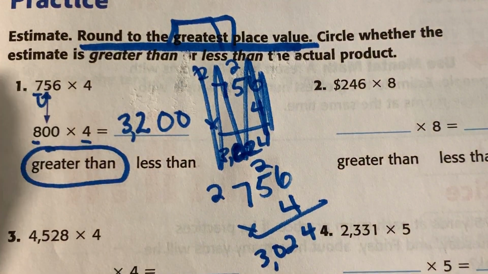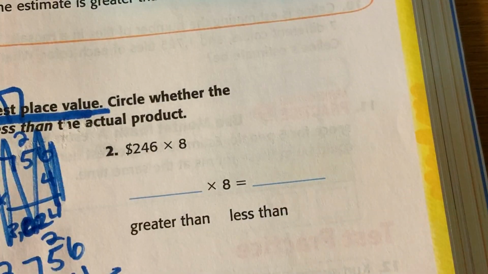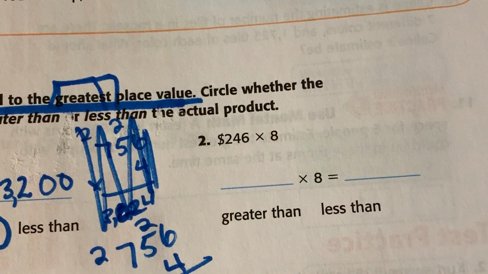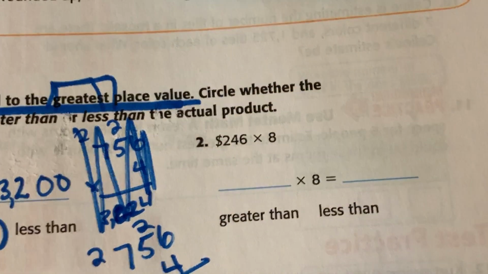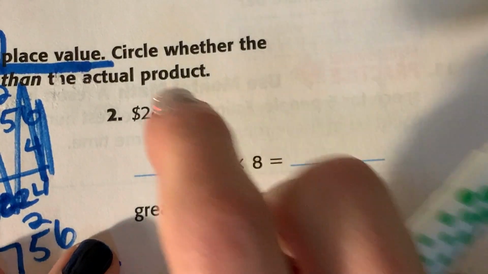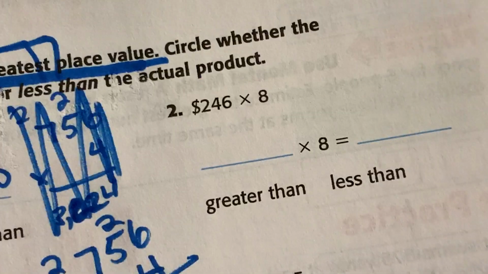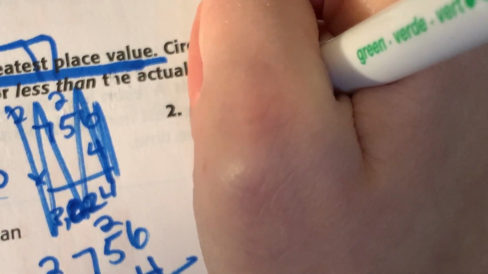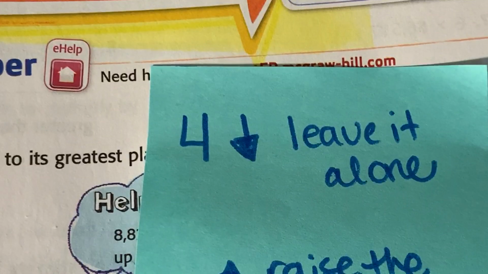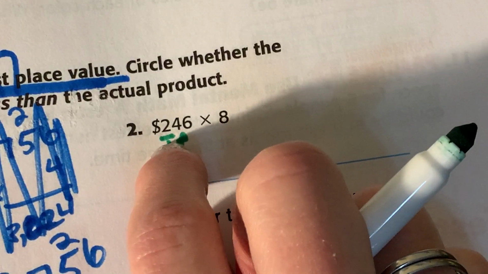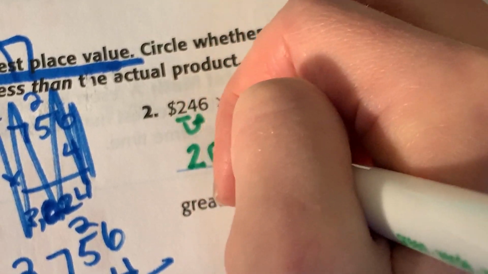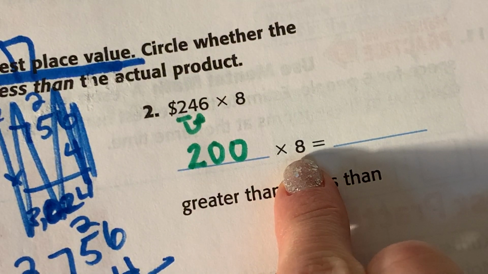Apologize for that. Okay, so let's go ahead and look at another one, and I will make sure that I round correctly and multiply correctly this time. So we've got 246 times 8, and we're again rounding to the highest place value. So I have my 2, and I'm looking next door at that 4. That's 4 or less. We're going to leave it alone. So that 2 is going to stay the same, and everything else is going to turn into a 0. So now I have 200 times 8.